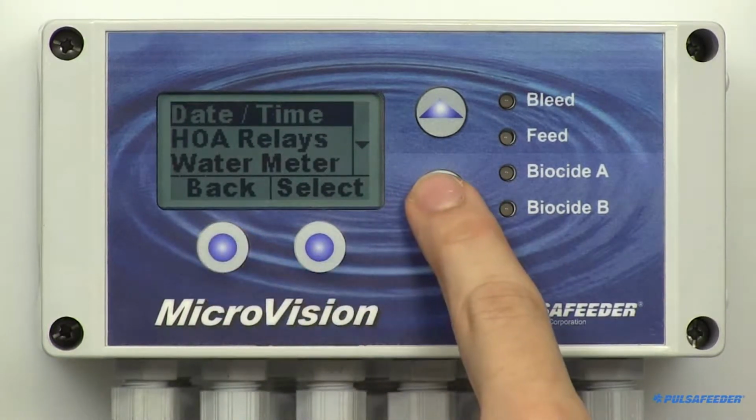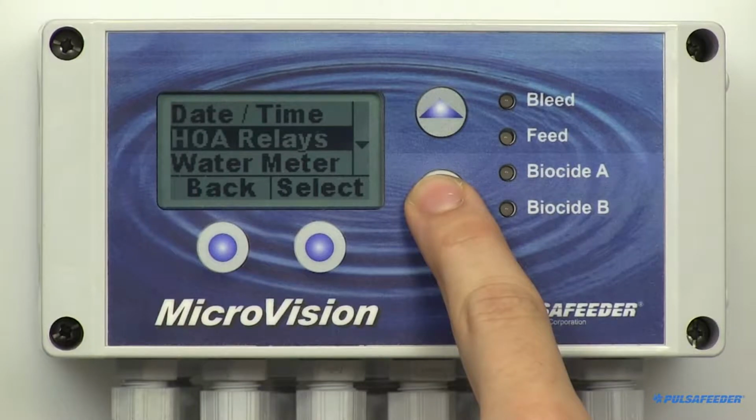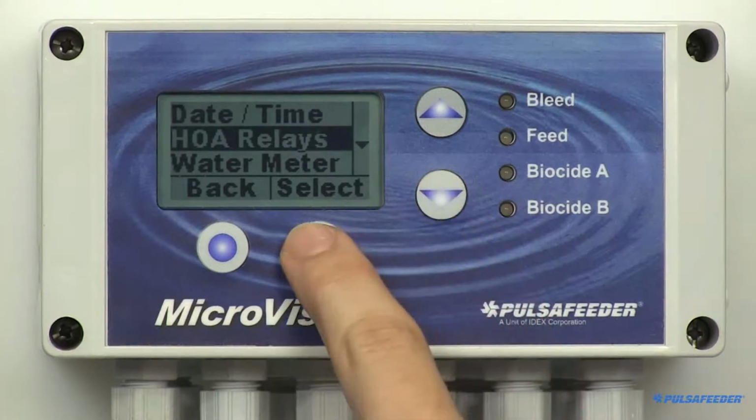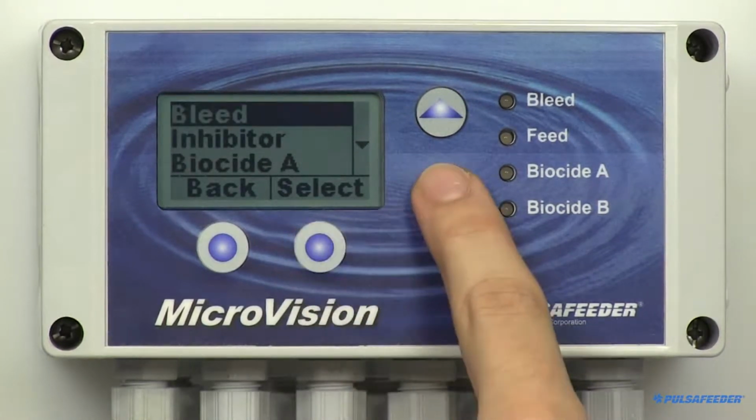HOA Relays. The HOA output menu allows one to set the control for the 4 output relays. This is useful for servicing your pumps or troubleshooting electrical problems. Press Select. 3 relays are displayed.